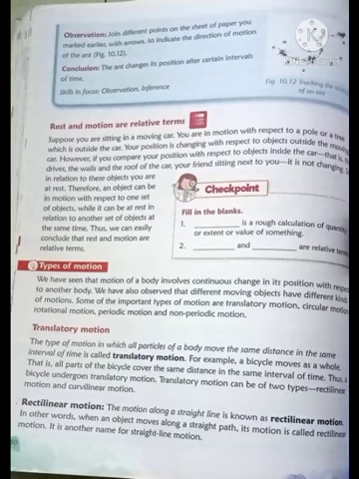Thus, a bicycle undergoes translatory motion. Translatory motion can be of two types: rectilinear motion and curvilinear motion.